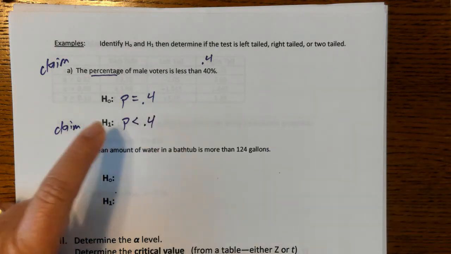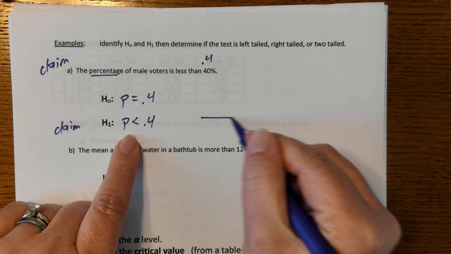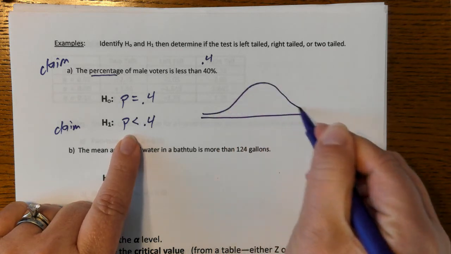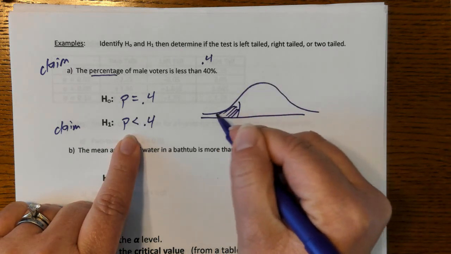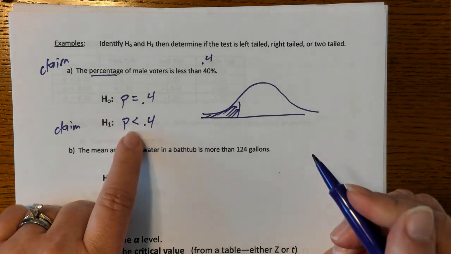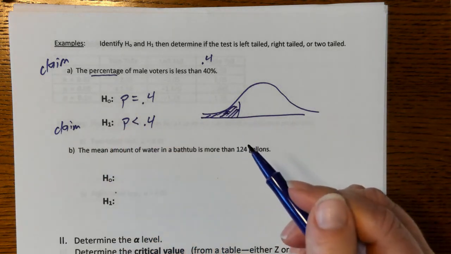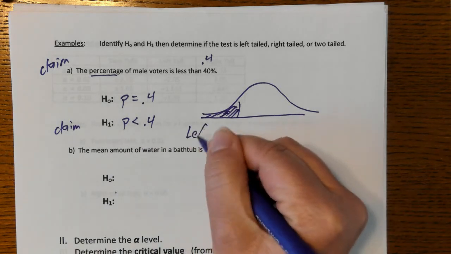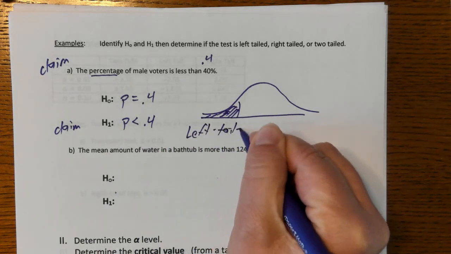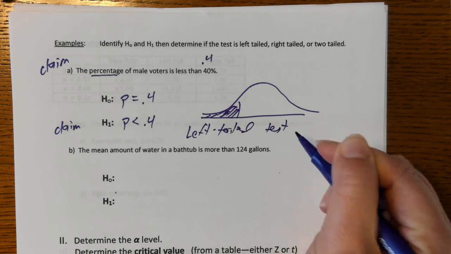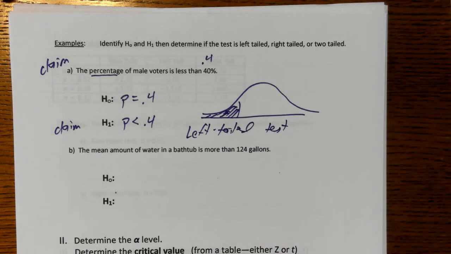Okay? Because we picked a less than symbol, we are putting the tail on the left side. Less than, left side. We are putting the tail on the left-hand side. Okay? So this is a left-tailed test. We'll talk more about what that means later. Just know for right now that it's left-tailed.